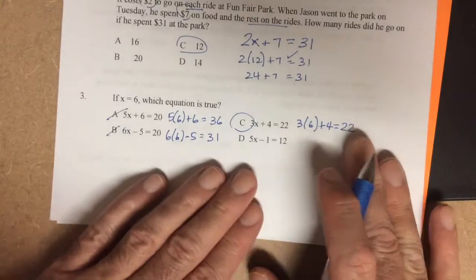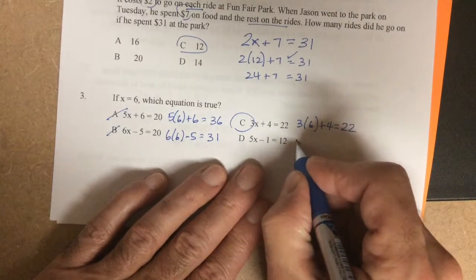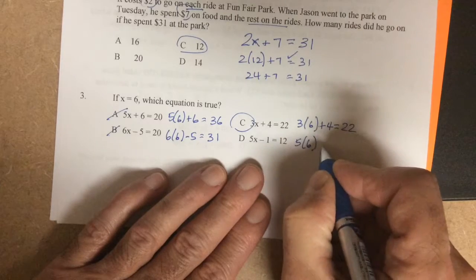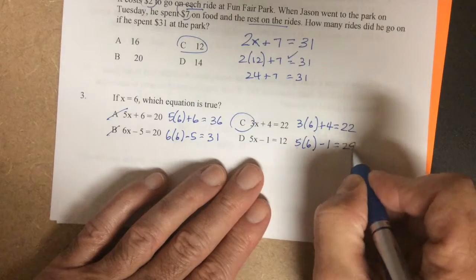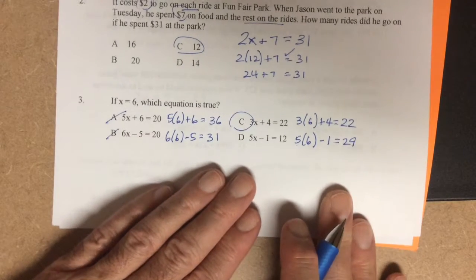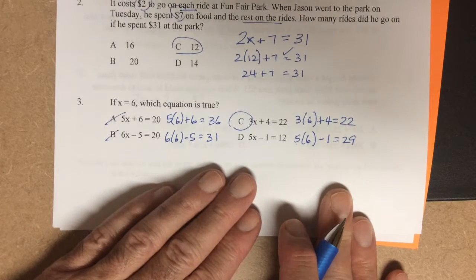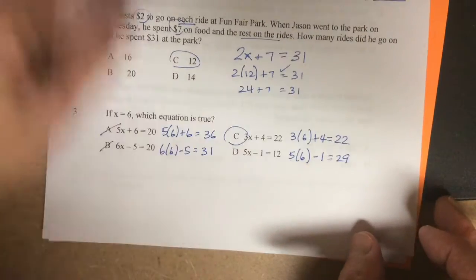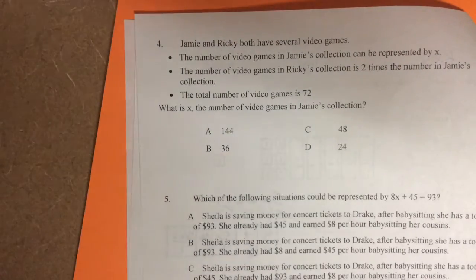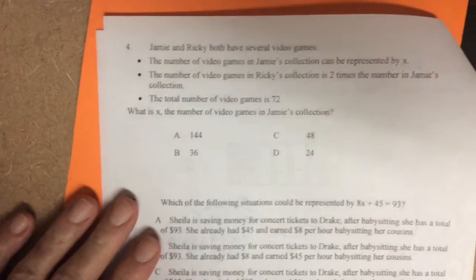Let's go ahead and check the last one for x. 5 times 6 minus 1. Well, 5 times 6 is 30 minus 1 is 29. No reason to miss these if you substitute. Question 4. Well, I think people struggled with 4, 5, and 6, and I can see why.